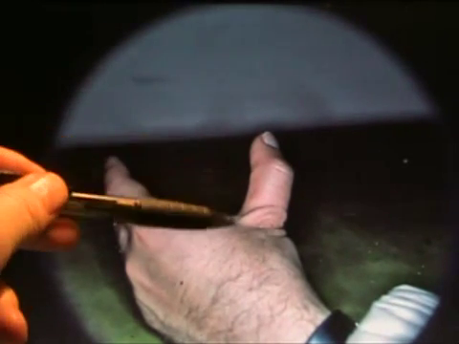Dislocation of the MCP joint of the thumb. All the ligaments will be ruptured across here. Easy to reduce, but you need to assess the ligaments carefully. They may in fact need to be repaired. Another dislocated thumb. Assess the ligaments carefully following closed reduction.